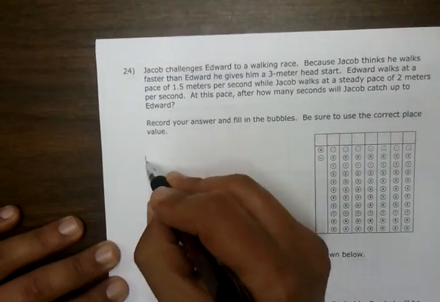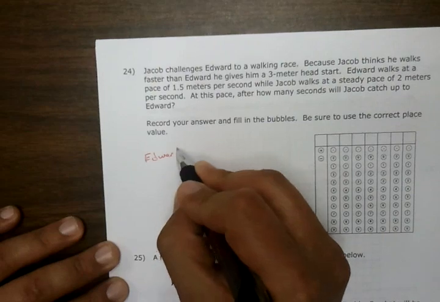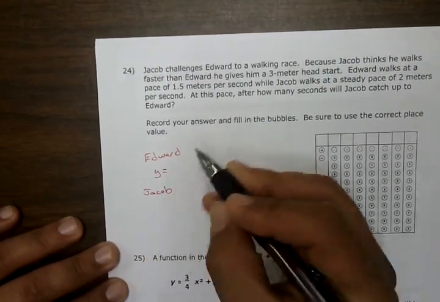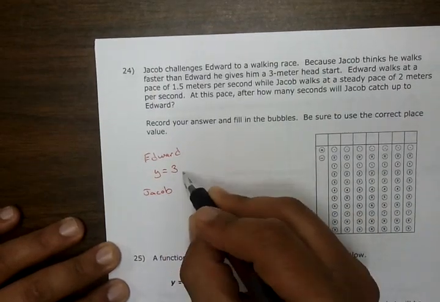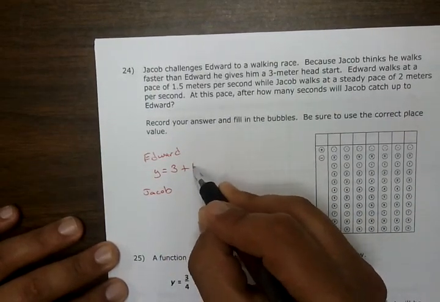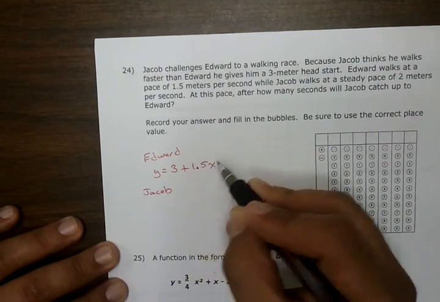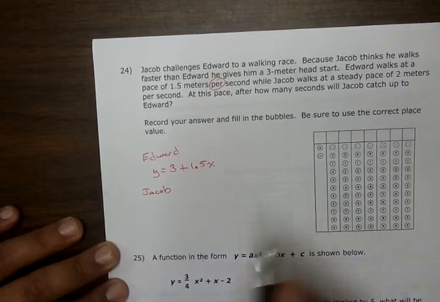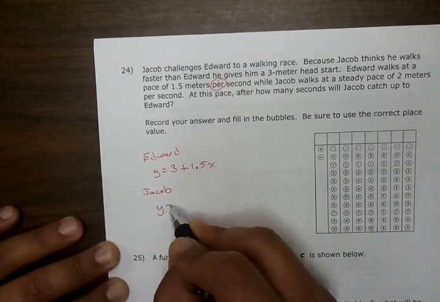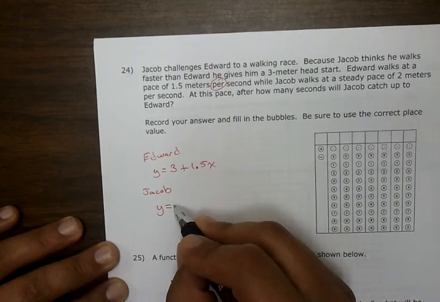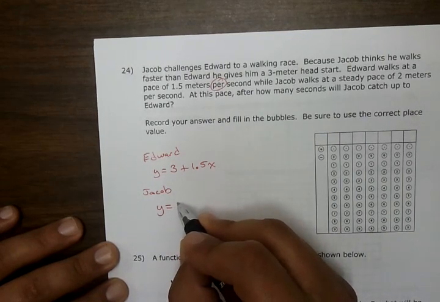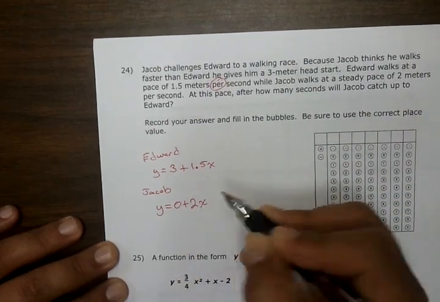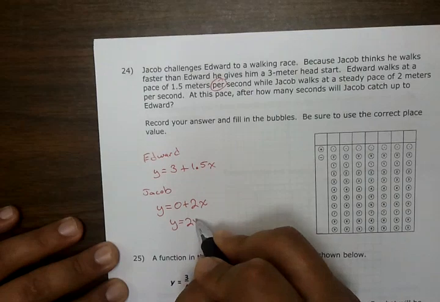Well, let's go ahead and write equations for both. We have Edward, we have Jacob. Now, Edward's given a 3-meter head start, so that's a flat amount. And then he walks at 1.5 meters per second. The word per means that that's your rate of change, which means that that goes there. Now, for Jacob, he's not given any head start, so he'll be at 0. And he walks at 2 meters per second. So really his equation is just y equal to 2x.